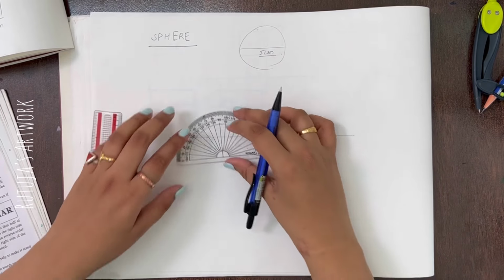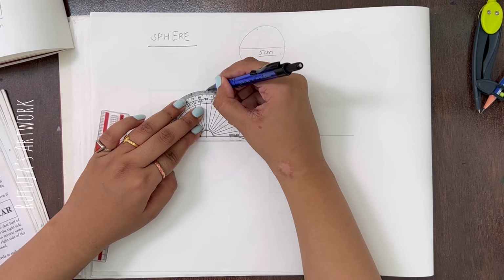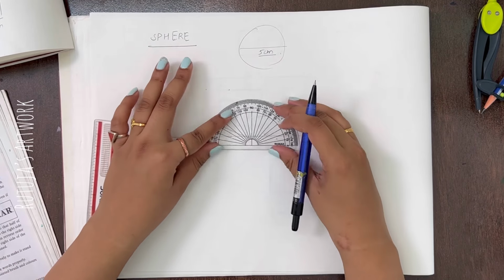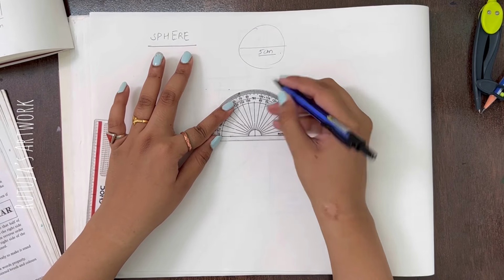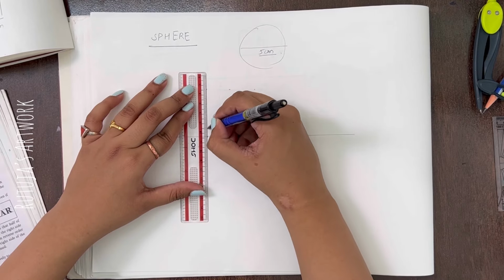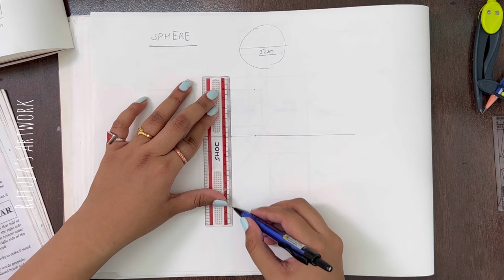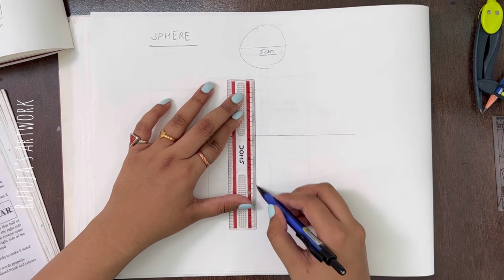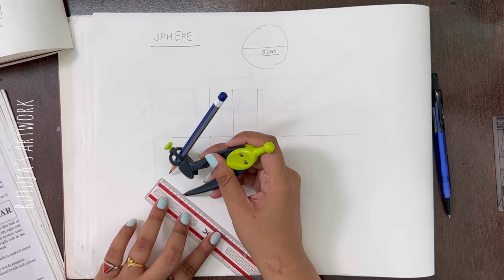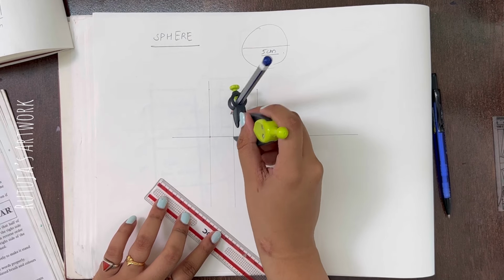Now here I am taking a protractor directly. Mark on 90. Make the lines going down also. Now take 2.5 in your rounder and from here add an arc.